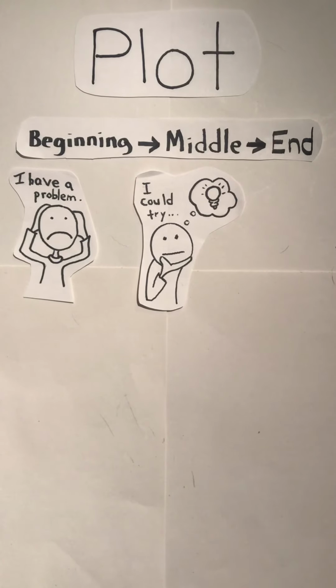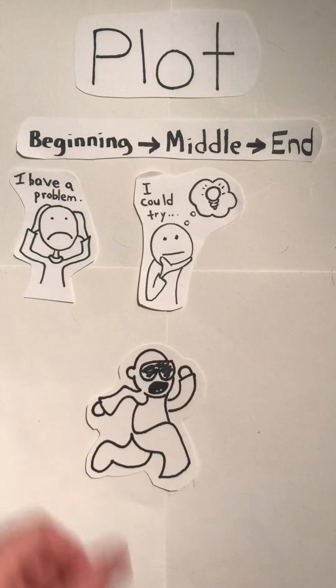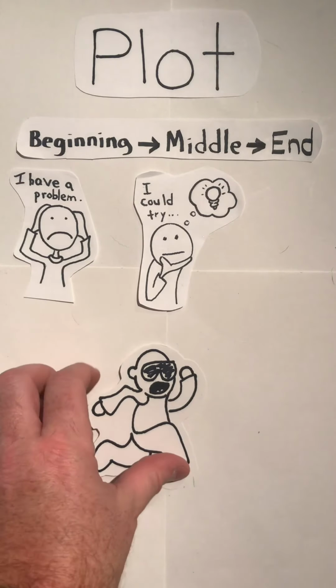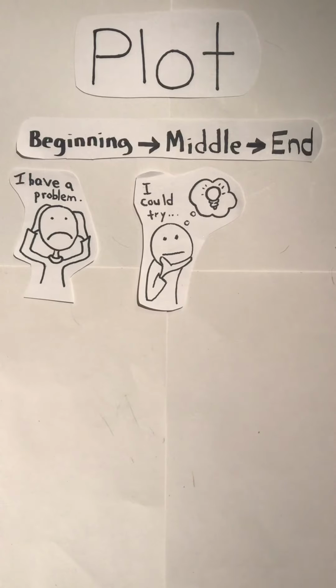Sometimes it's just one event on a very short story, but sometimes the middle has lots of events. For example, the dude goes running around the park. First, he runs to the lake, but the dog's not there. That's one event. But next, he says, maybe he went to the parking lot, and he runs to the parking lot, but his dog's not there. That's another event. And finally, he runs into the forest. And that's another event as the character tries to solve the problem. Tries to find his dog in our story.